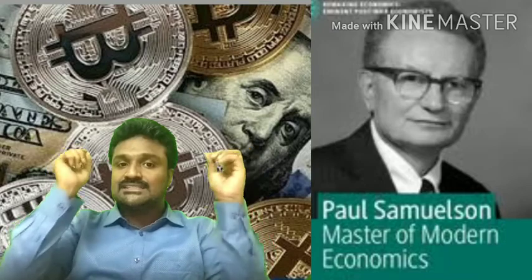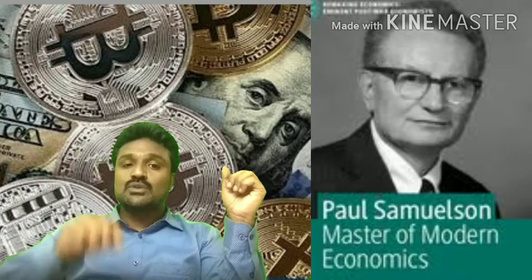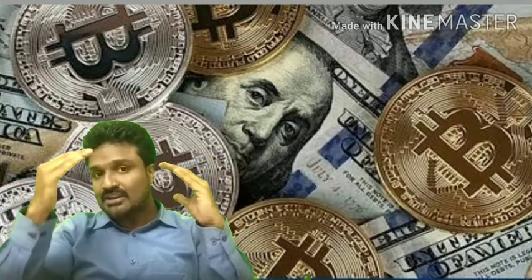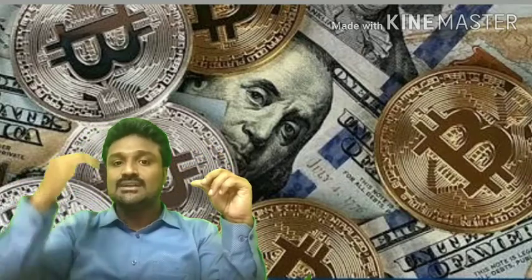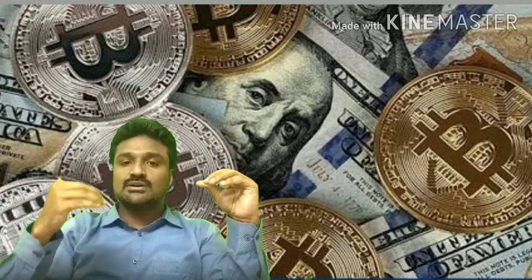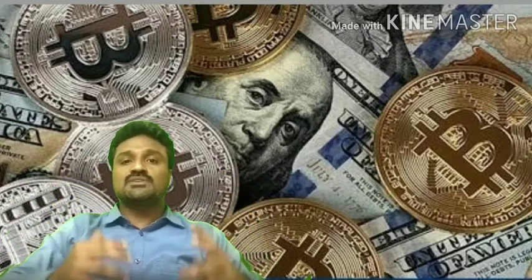The next definition. Paul A. Samuelson defines economics as the study of how men and society choose, with or without the use of money, to employ scarce productive resources which could have alternative uses to produce various commodities over time and distribute them for consumption now and in future. Here, it is the same as the definition of Lionel Robbins, but Samuelson includes now and future among various people and groups of society.